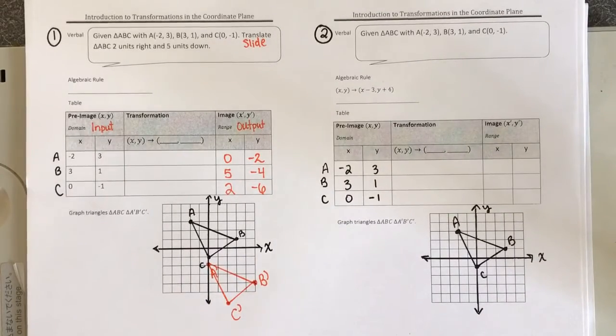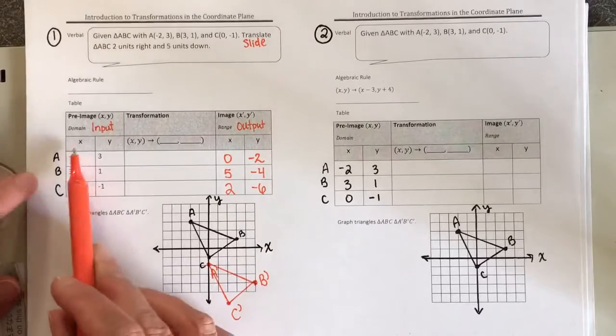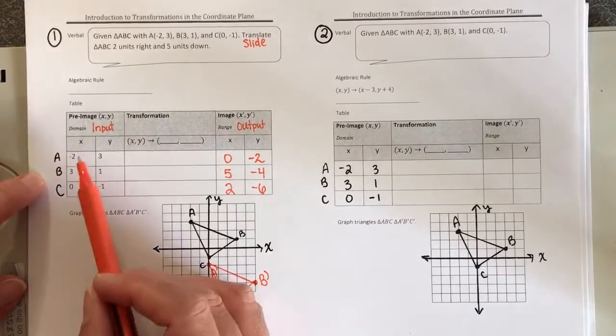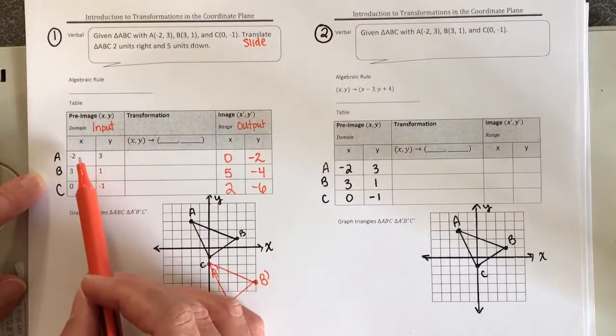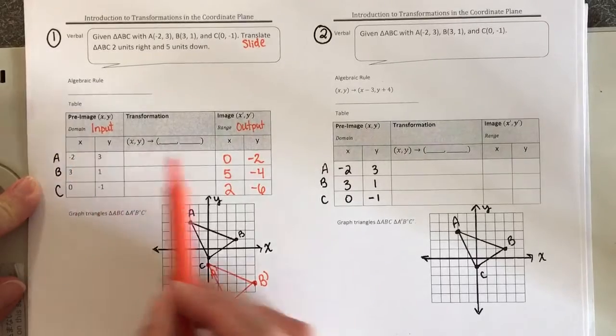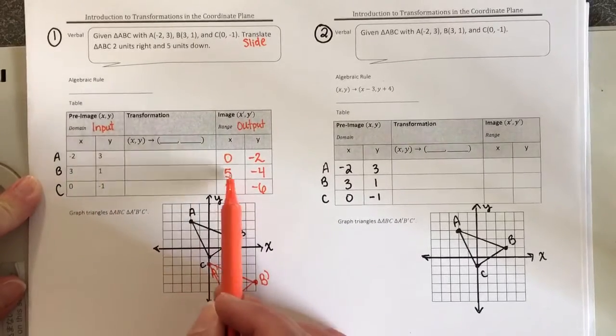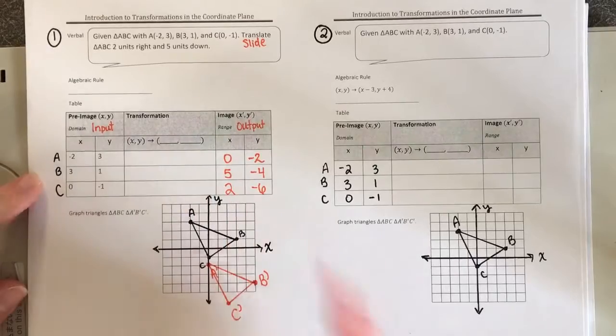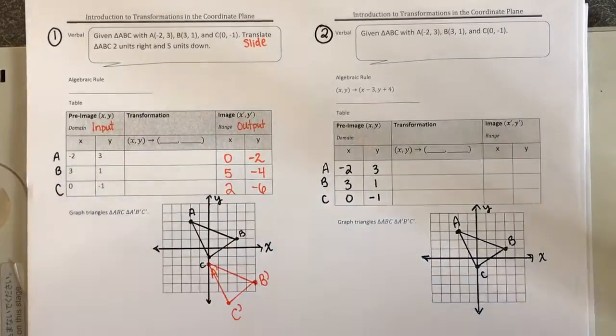So how do I come up with the algebraic rule? Well, when it comes to a translation, it's very similar to the vertical and horizontal shifts like we do with functions. So notice how all of my x values increased by 2 units. So -2 plus 2 is 0. 3 plus 2 is 5. 0 plus 2 is 2. So what did I do to the x?